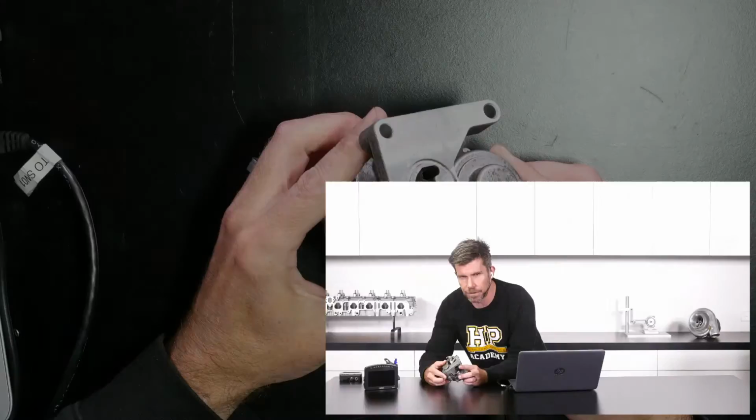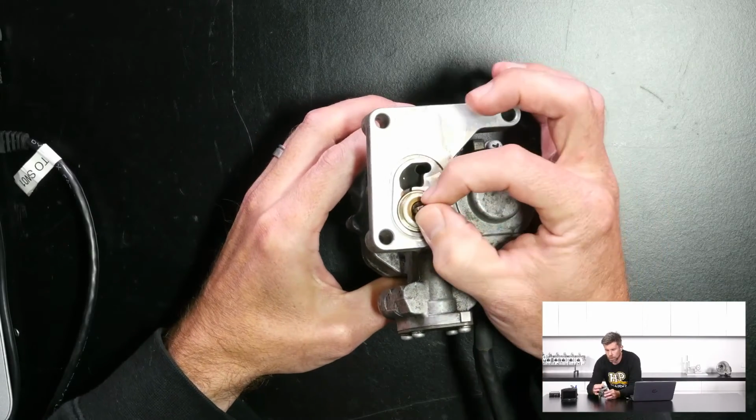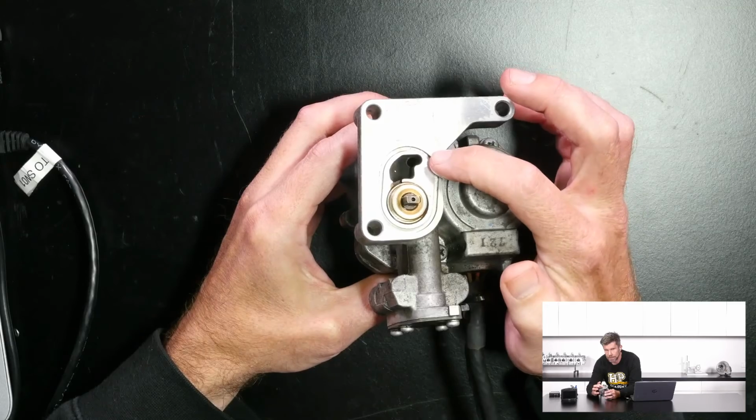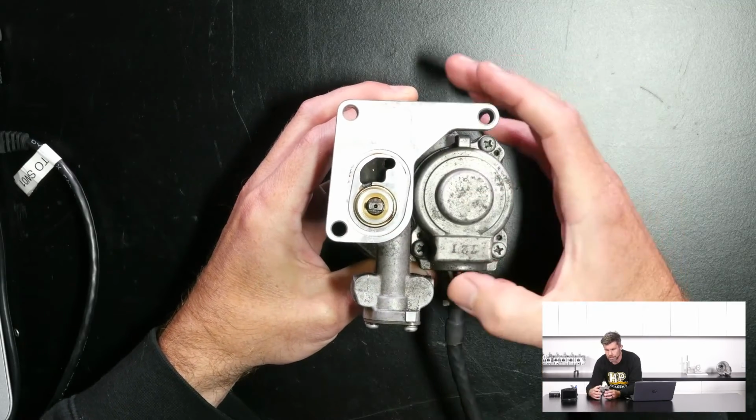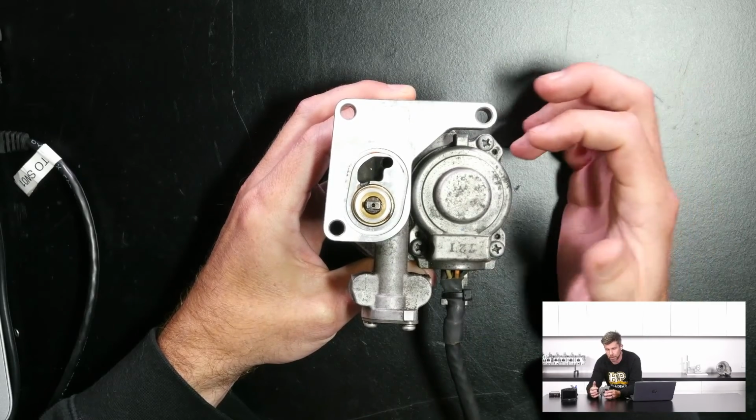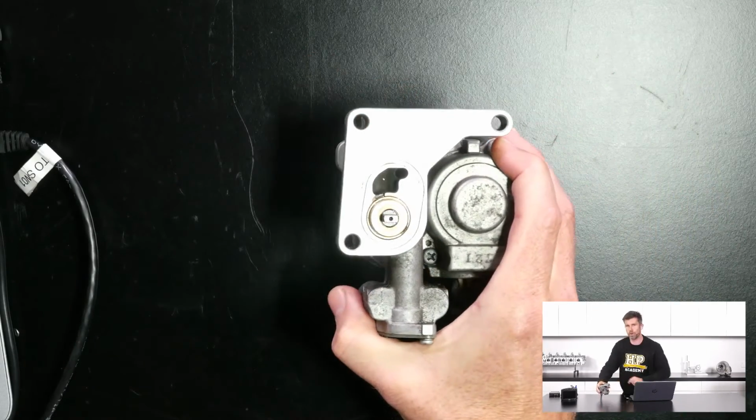However, this requires us to also blank off where this bolts to the block. So again, if we look under the overhead shot, we've got the little drive here, and you can see there is a groove in this for an O-ring which actually seals to the block. So it's important to have that in place, otherwise we're going to end up with an oil leak.